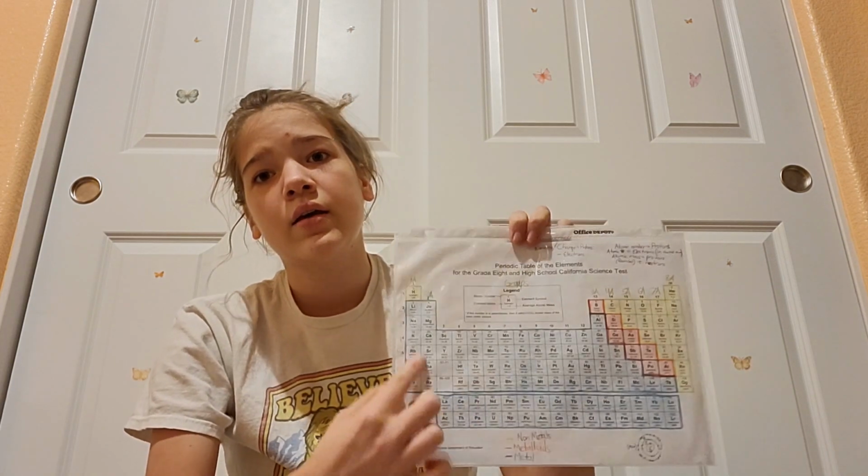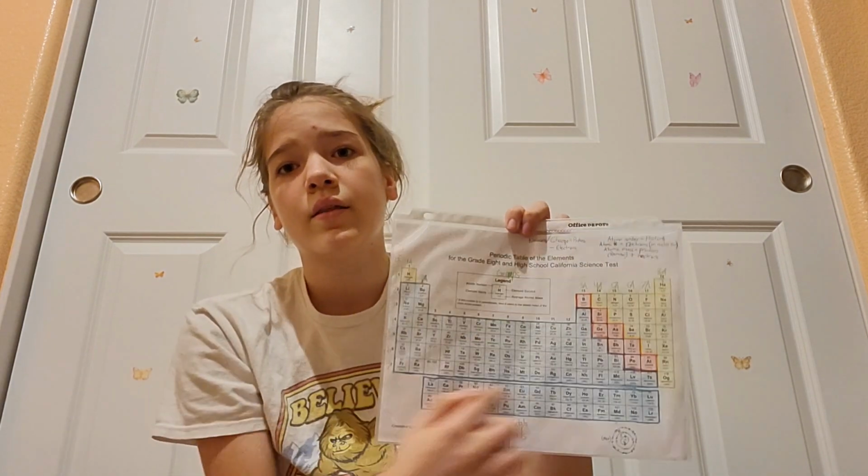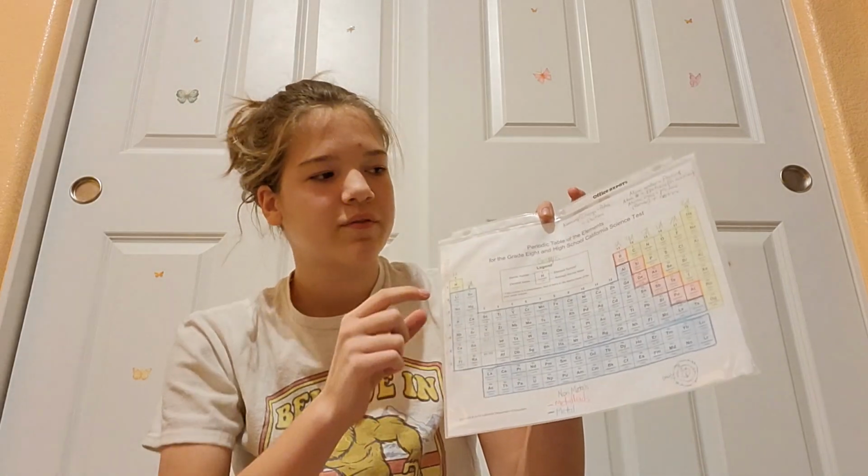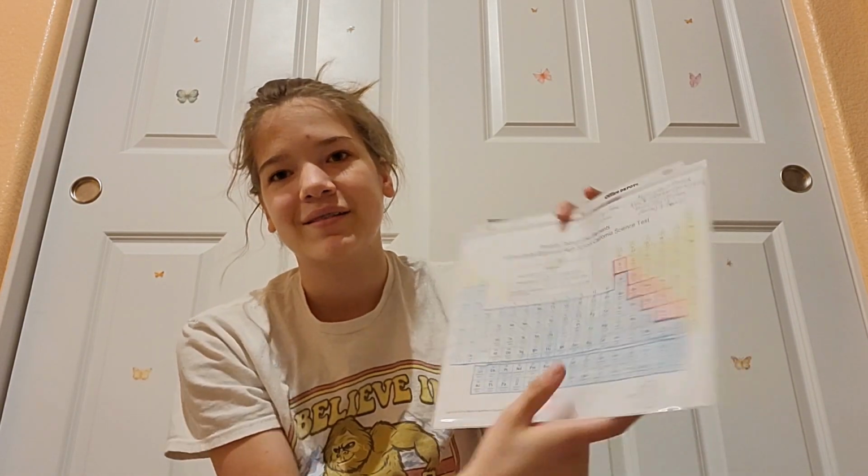To find protons and electrons, you look at the atomic number, which is the number on top of the element symbol. And to see how the periodic table is organized, there's periods, there's groups, and it is all arranged from smallest to largest atomic weight.